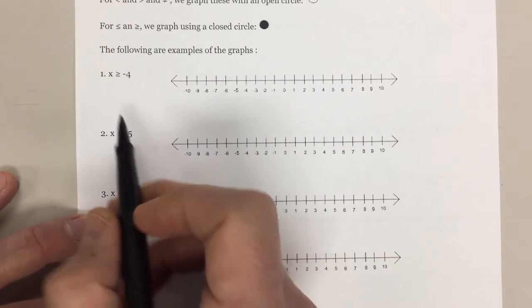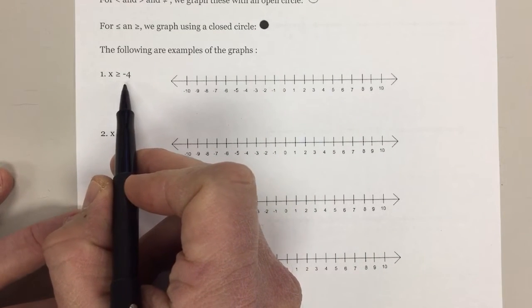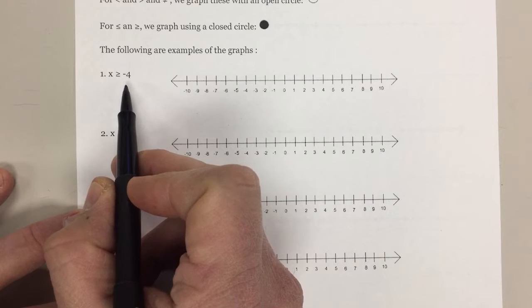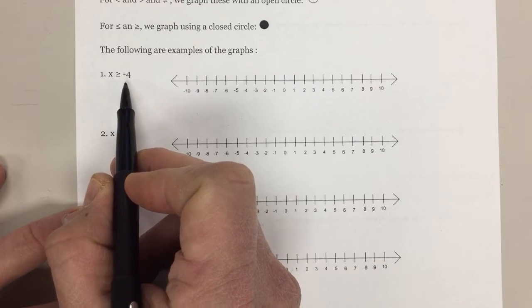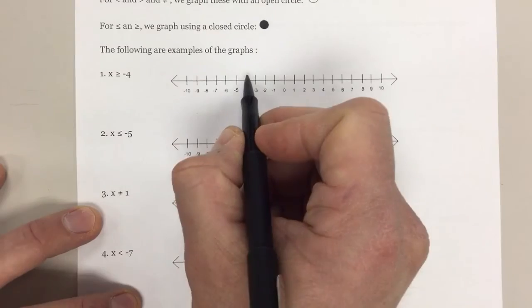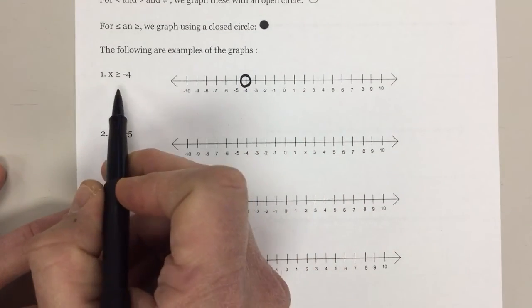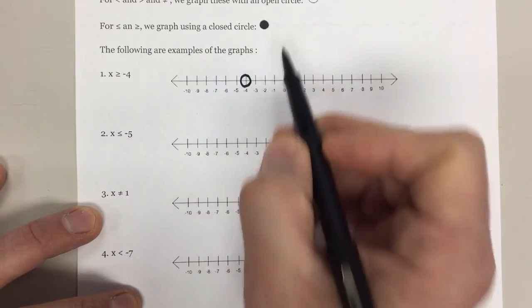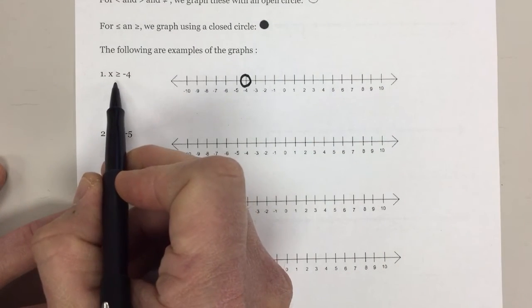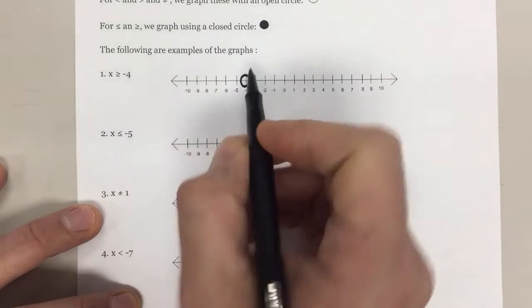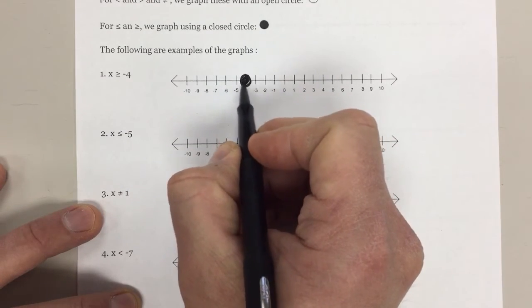Our first example, number 1, x is greater than or equal to -4. The first thing you should do is draw a circle at -4. Next, you should decide if it's going to be open or closed. Since there's an equal sign, this circle will be closed, and we should fill it in.